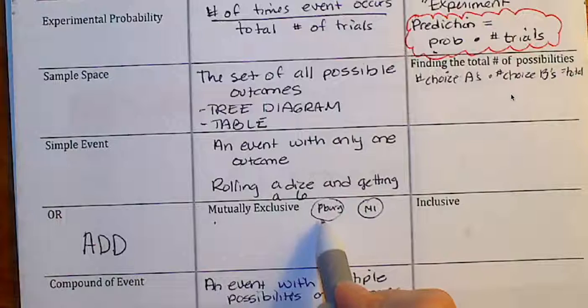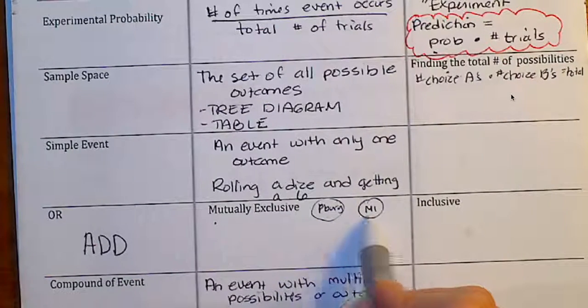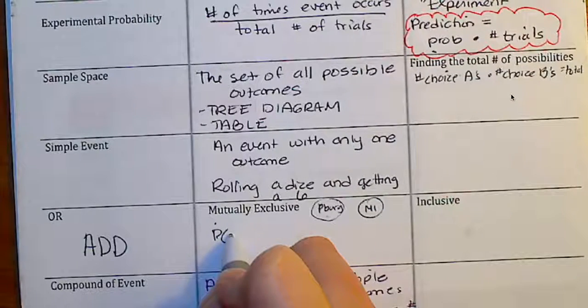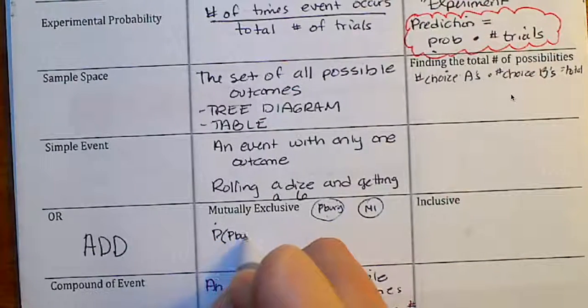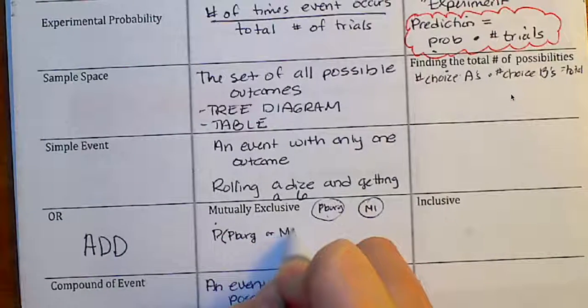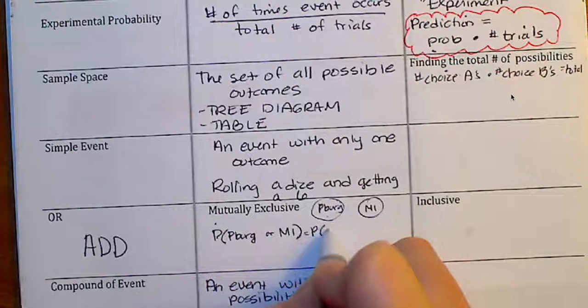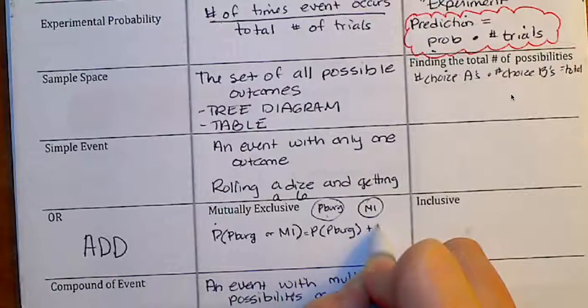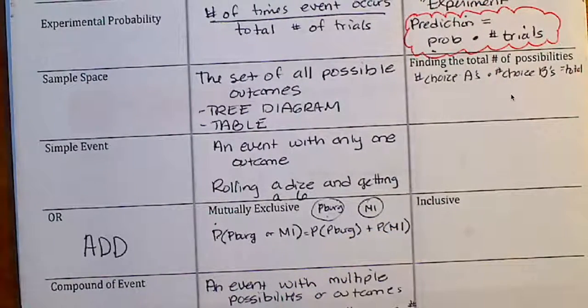So if you wanted to find the probability of being in Perrysburg or Michigan, you would take the probability of being in Perrysburg and you would add it to the probability of being in Michigan. Okay?